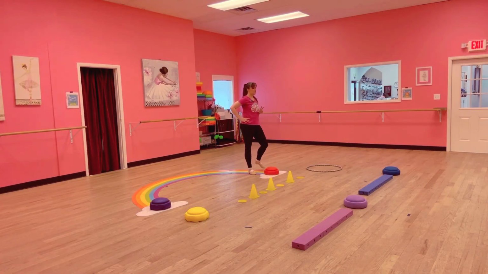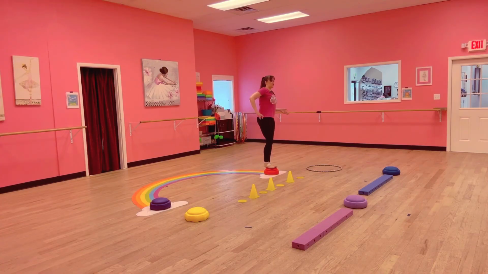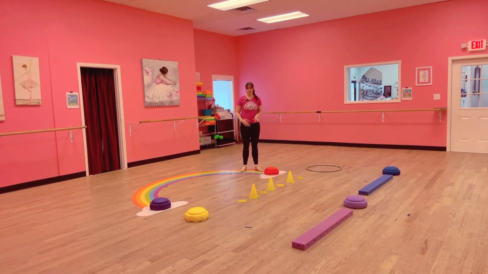You have a couple different options for coupe passe, depending on the level of your dancers. This is a more advanced option, so maybe for a pre-ballet class, our rainbow starts low and goes higher, so that's a rising coupe passe.